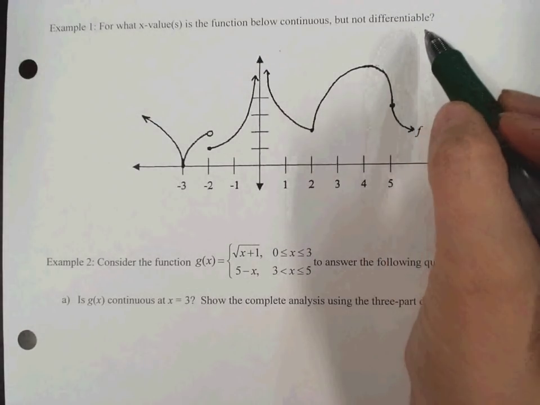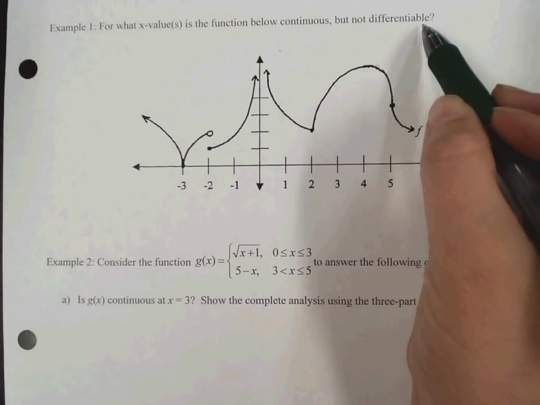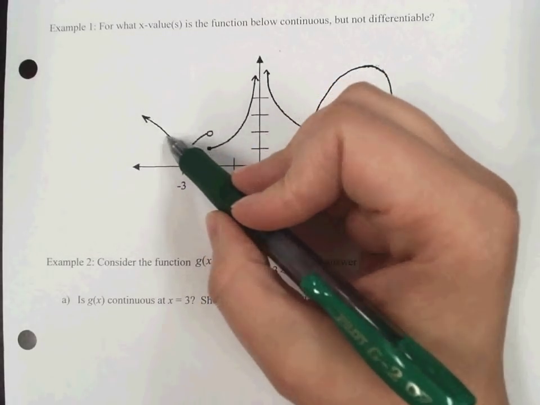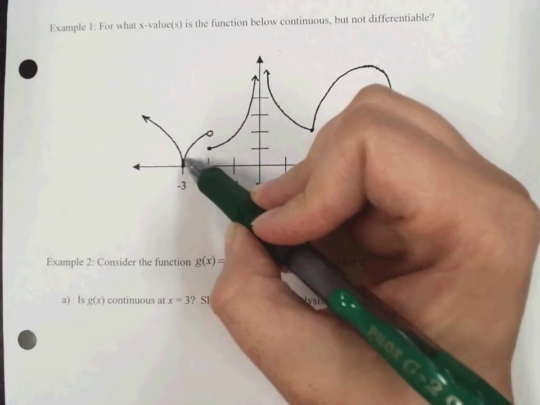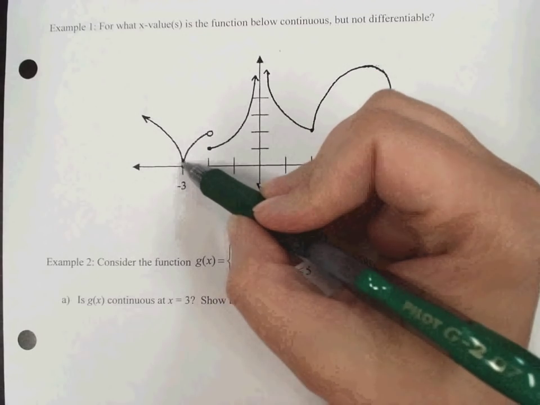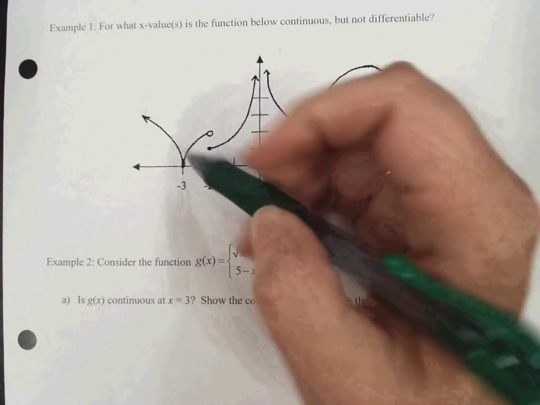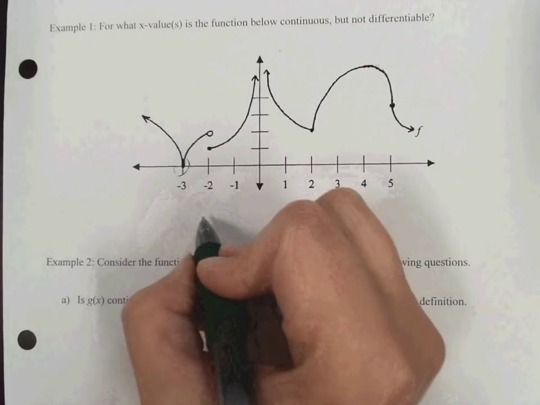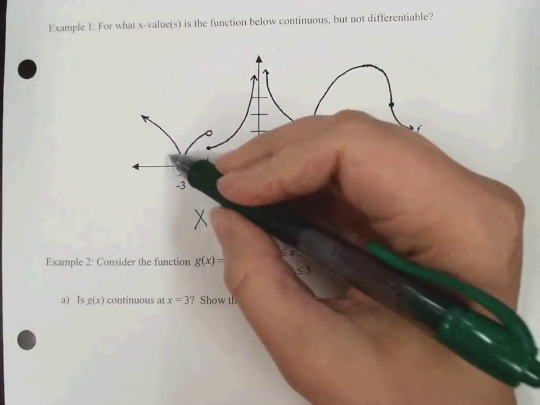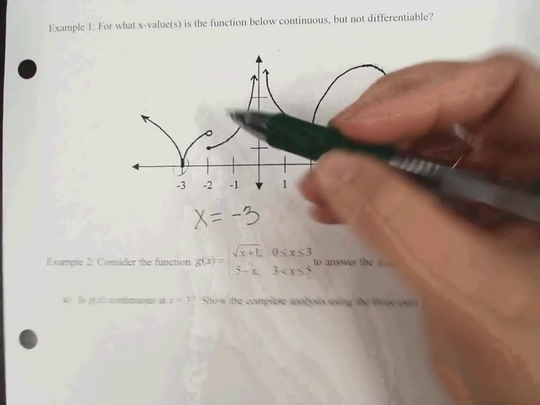So if it's continuous but not differentiable, that means that this is going to be at a sharp point. So as I'm going through this graph, I'm continuous until here, but I have a sharp point at -3. So my function is not differentiable at -3, but was continuous because I could draw through.